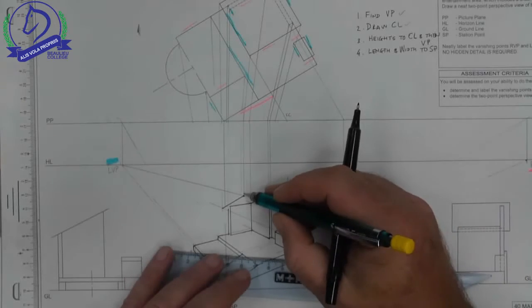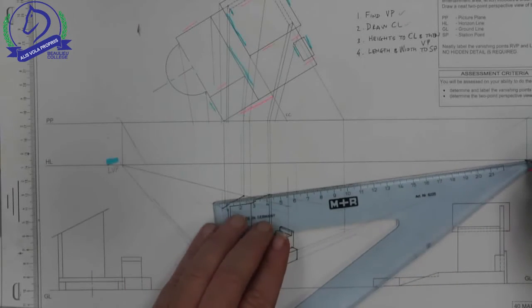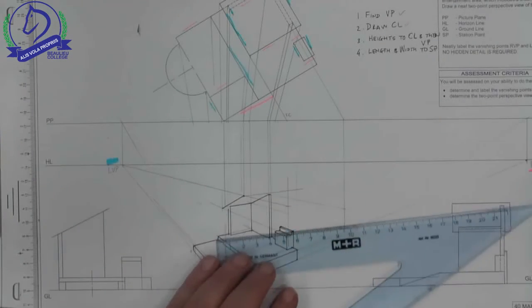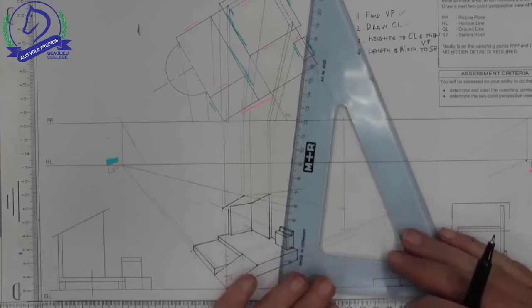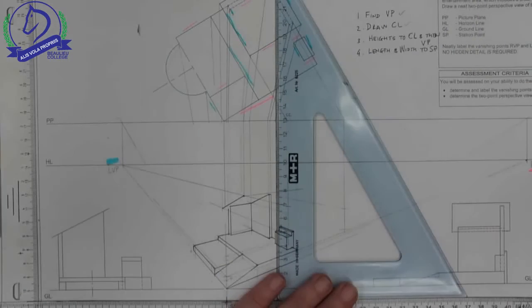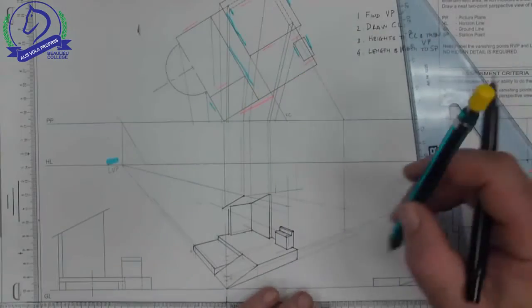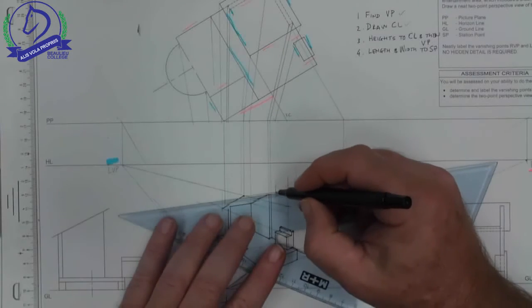Now, remember on this side we just need to take it to the right vanishing point. Take this right edge down. And there is the edge of this roof.